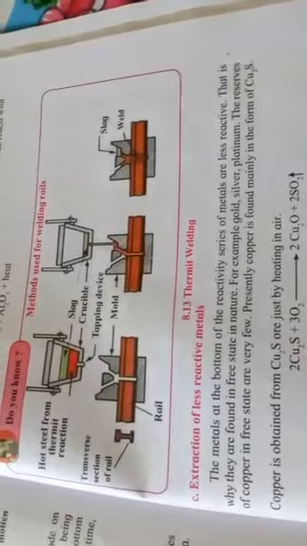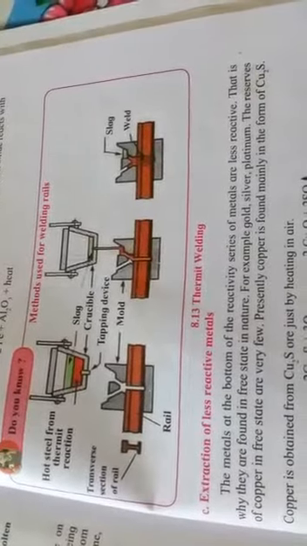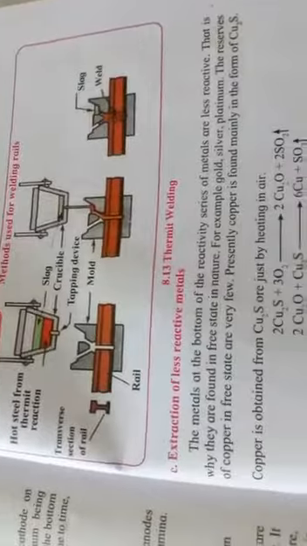Now the reserves of copper in the free state are very few, so it is mainly found associated with sulfur. So you can find some sulfide ores of copper. Now how can you obtain copper from its sulfide ore? You will have to oxidize it. You can heat it strongly in the presence of air, that is roasting, and then the copper sulfide will turn into copper oxide and sulfur dioxide gas will be evolved, like this.